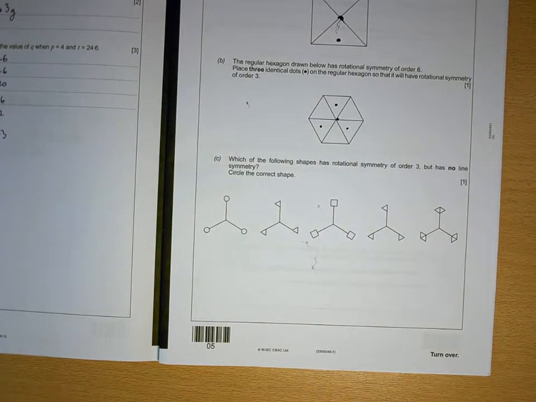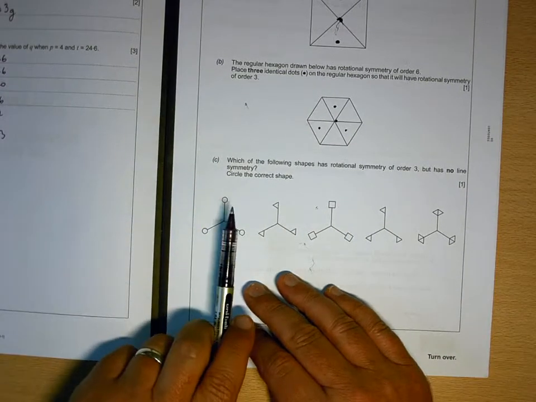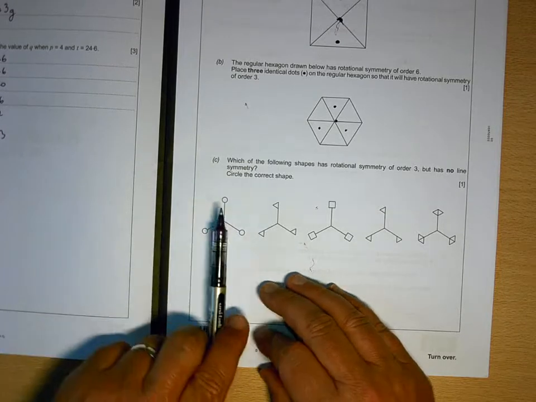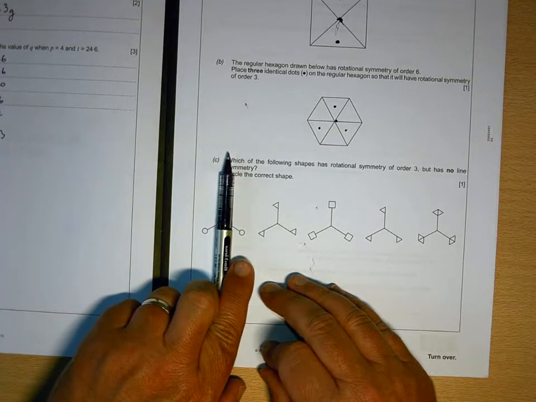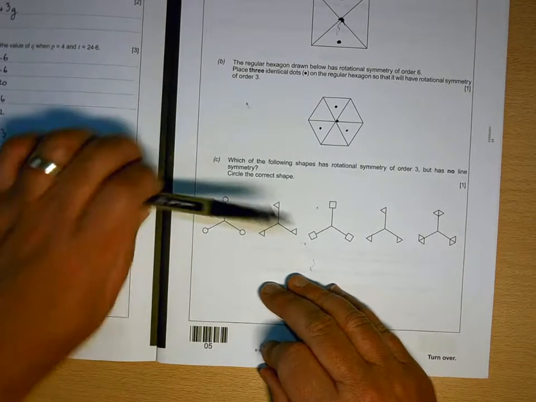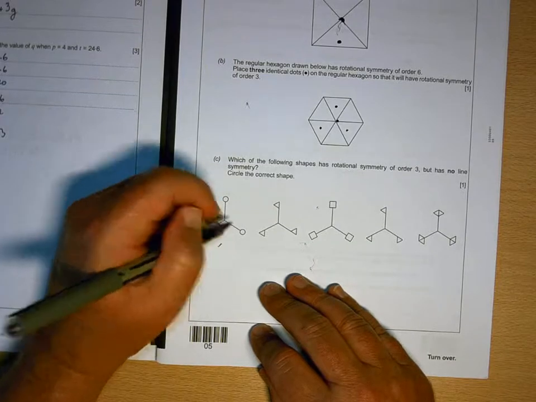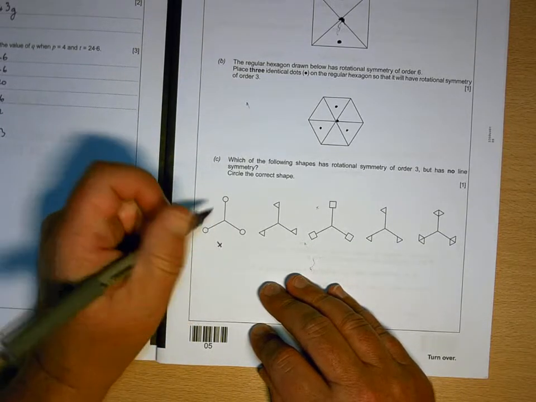Which of the following shapes has rotational symmetry of order 3 but has no line symmetry? So line symmetry would be where you put a mirror and it would reflect. So with this one, it would reflect where my pen is, or there, or there. So that has no line symmetry. Sorry, that has got line symmetry.